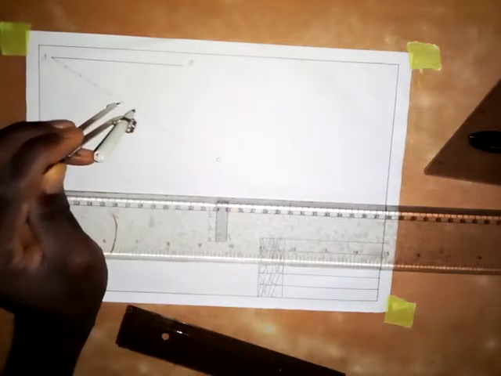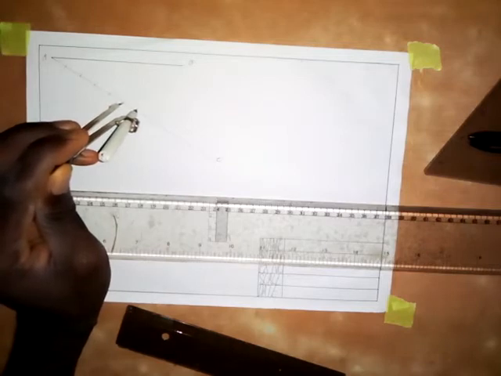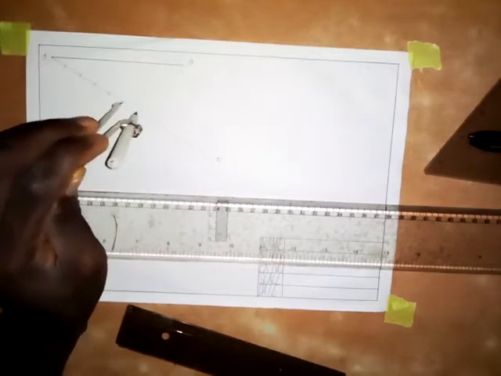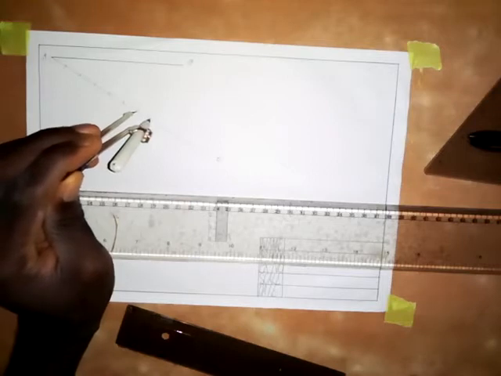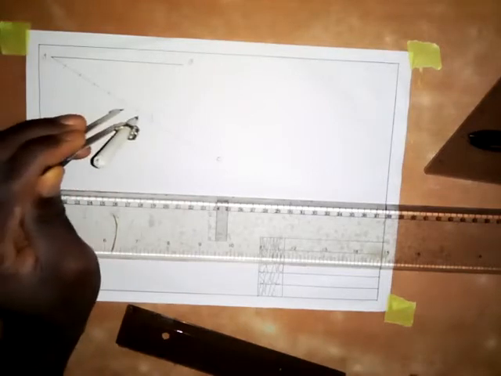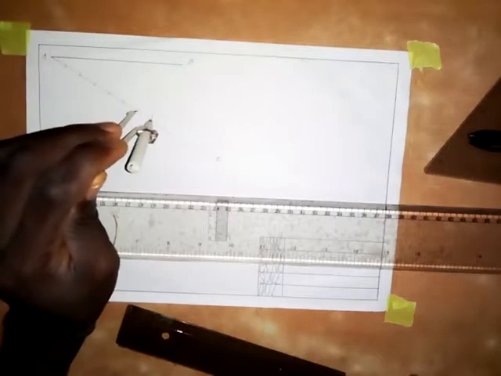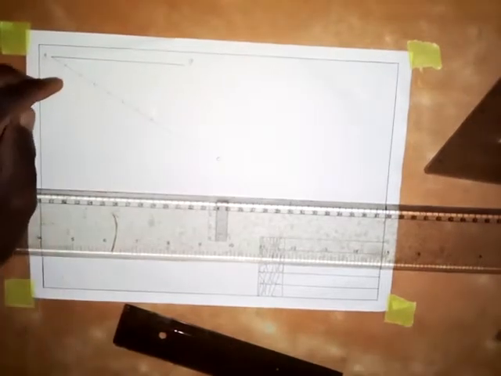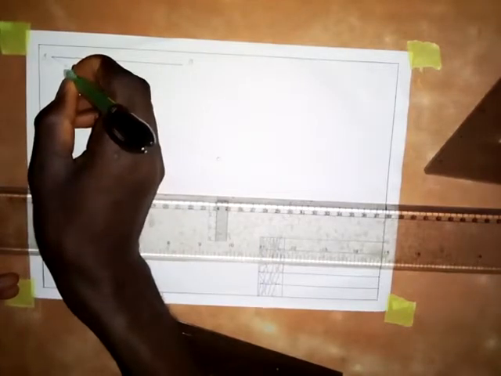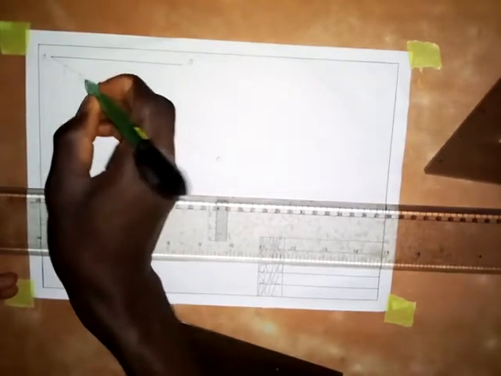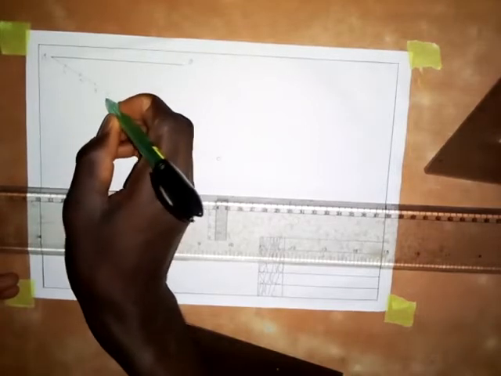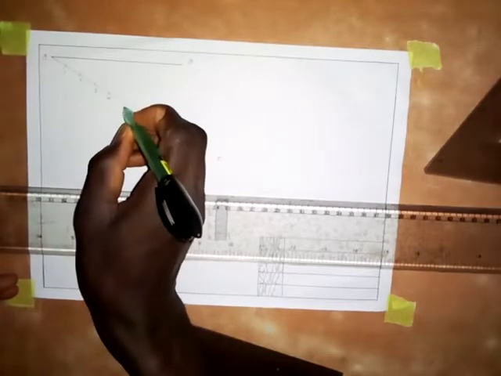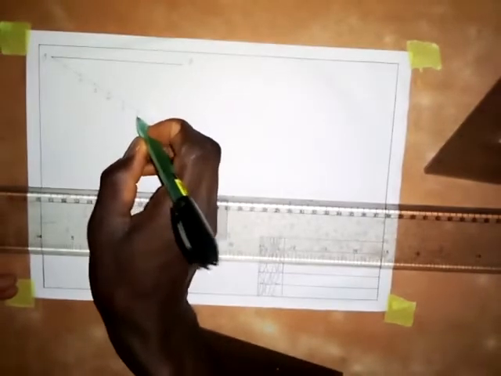Put it here and draw an arc, making 6. And then this is the last one. Draw an arc here, making 7 arcs. So we have 7 arcs on this line. I'm going to number them. This is 1, 2, 3, 4, 5, 6 and 7.